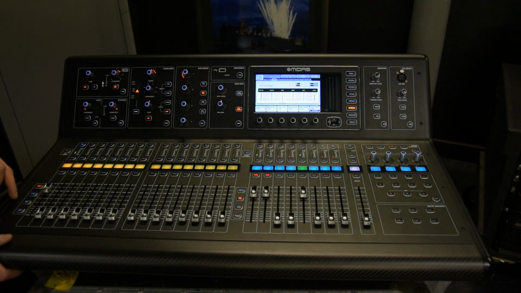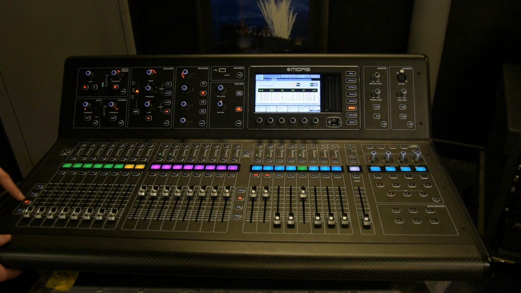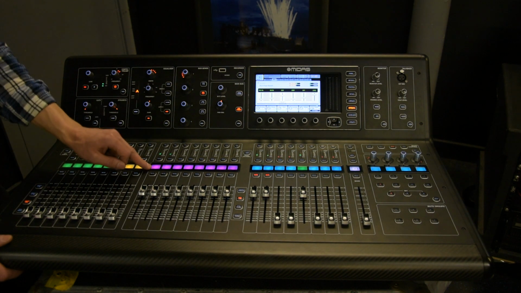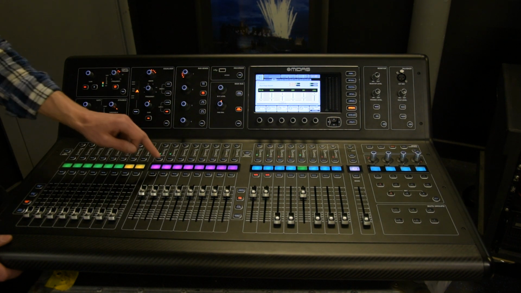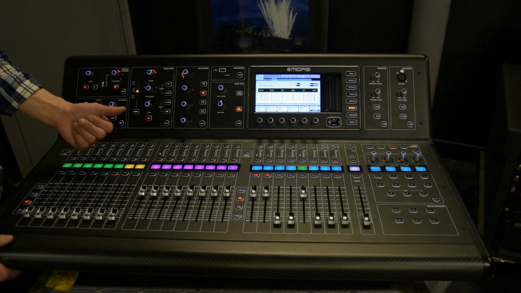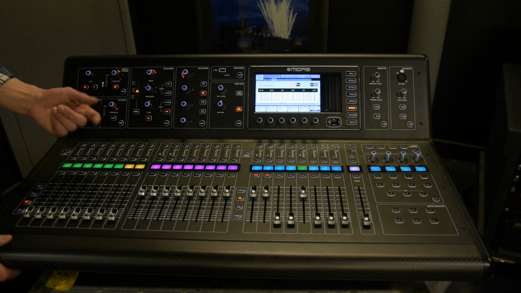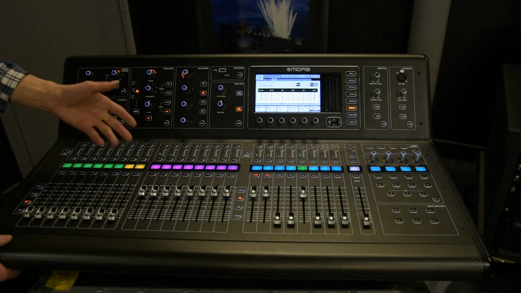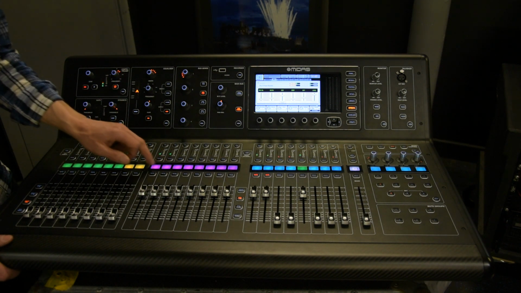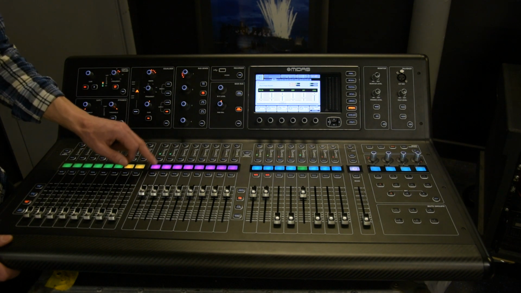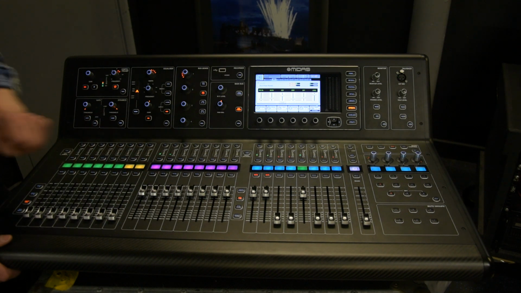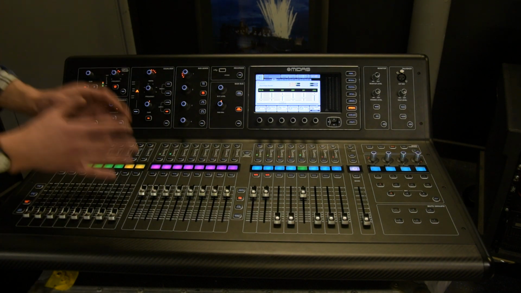Not particularly intuitively, the effects returns are default routed to this layer, third layer down. It's called aux in USB. Here, effect 1, left and right returns. It's a mono in, stereo out. Single in, left right out situation. Effects return from effects number 1, left and right. There they are. They're coming back in.